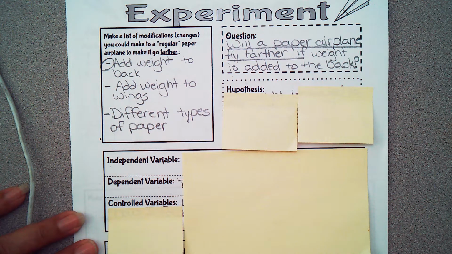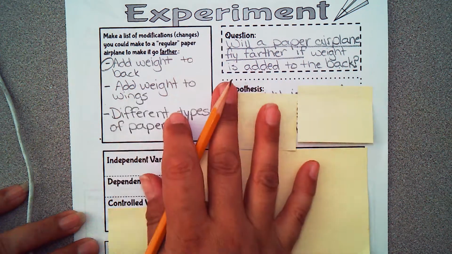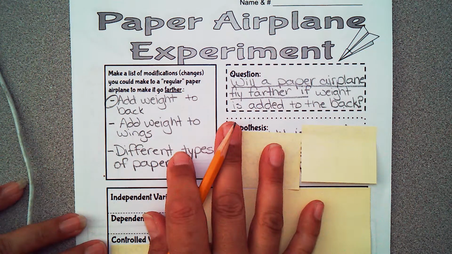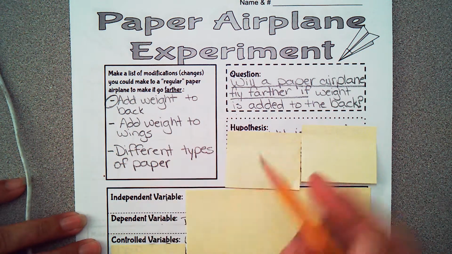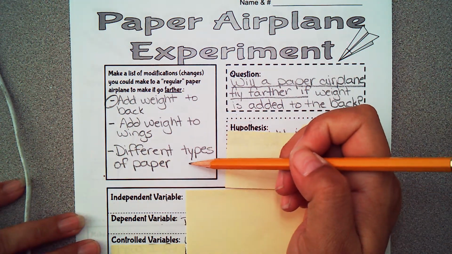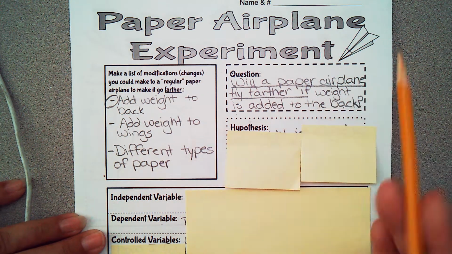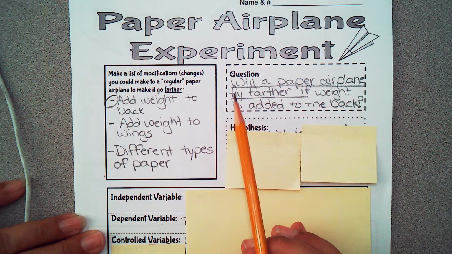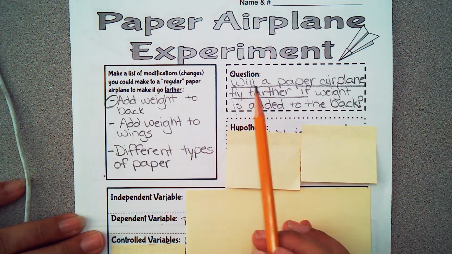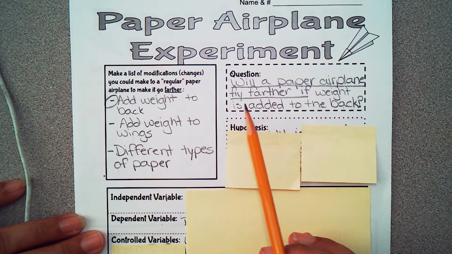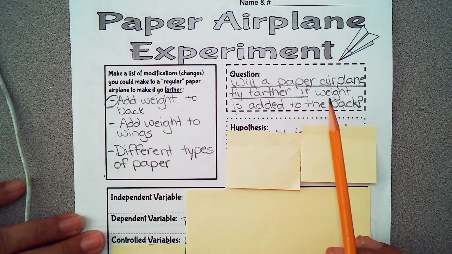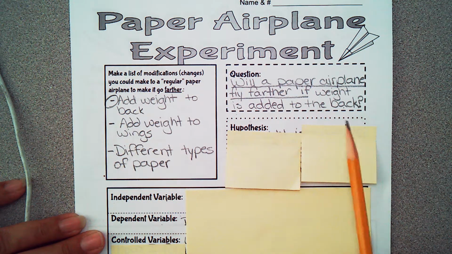Welcome back, Black Cats. Today we're going to continue our paper airplane experiment. In the last video, we talked about our modifications, or changes we could add to our paper airplane to make it fly further. We also asked our question. In my example, my question was, will a paper airplane fly further if weight is added to the back?